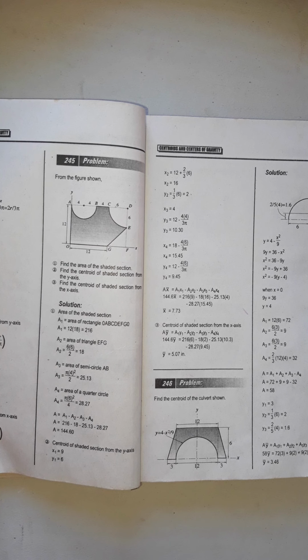So, problem 245, find the area of the shaded section. Find the centroid of the shaded section from the y-axis. And then find the centroid of the shaded section from the x-axis. So, number 1, ang ipangayo is ang total area. Number 2, the centroid from the y-axis. So, kung base as from the y-axis, ang bar x may ipangayo. Okay? Kung ang centroid from the x-axis, ang bar y may ipangayo.